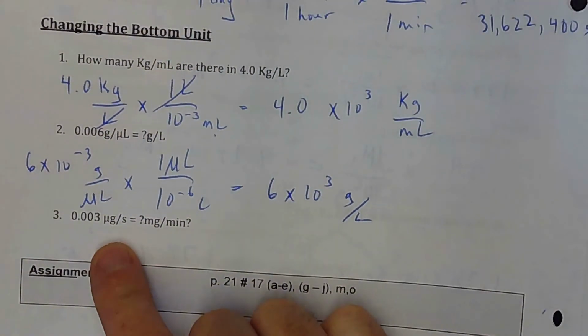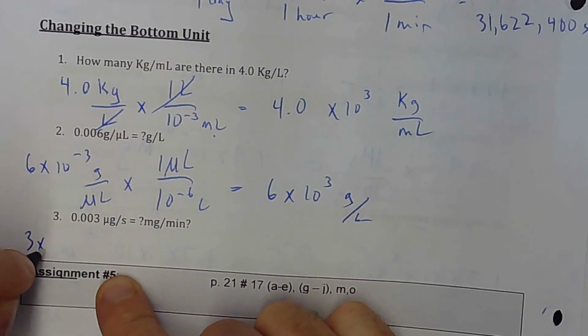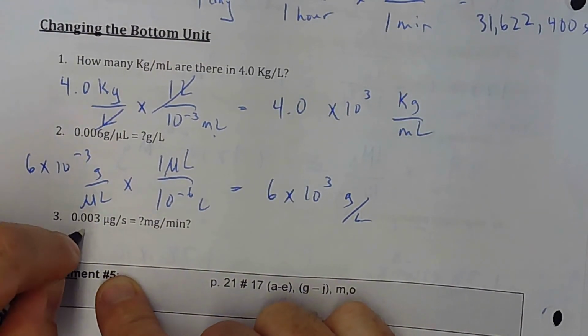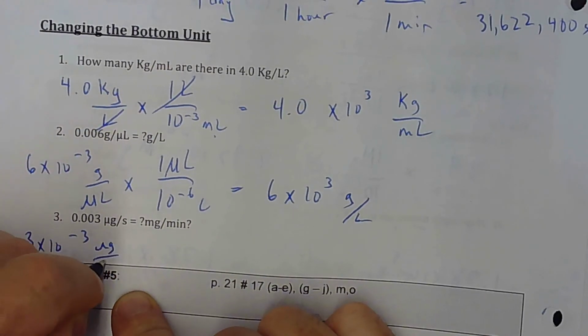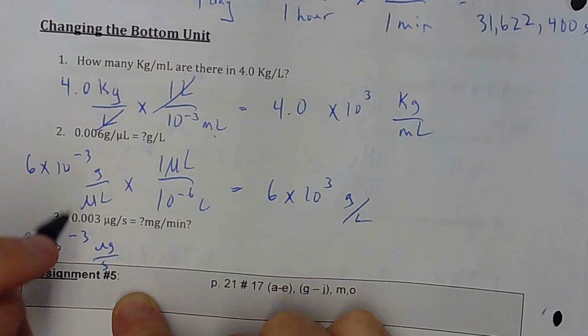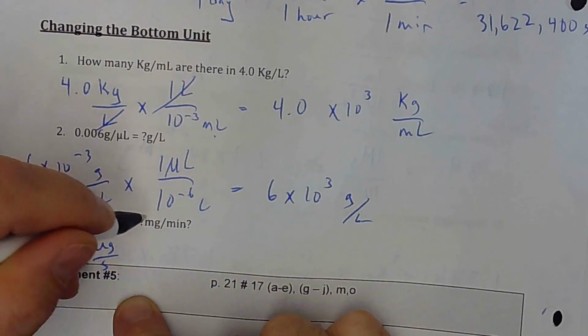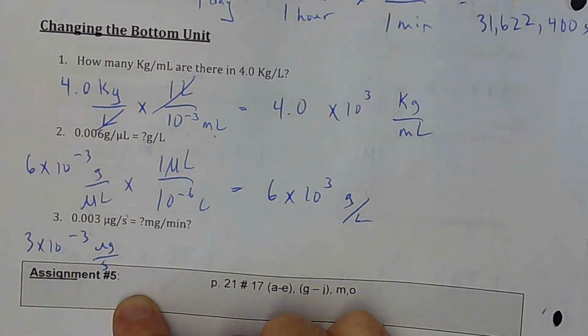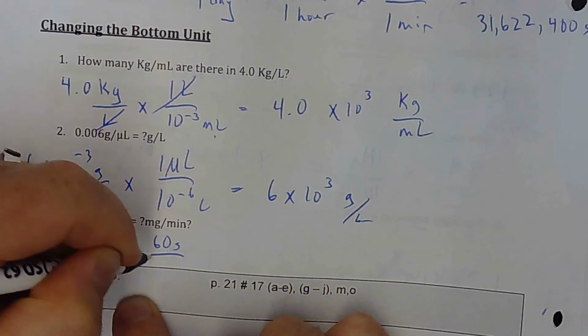All right, last one. We're going to change both of them, so a little bit more difficult. So this is going to be 3 times 10 to the negative 3 micrograms per second. All right, so I want to change seconds to minutes, and then micrograms to grams, and then grams to milligrams. So I'm going to do the first one. So seconds to minutes, so 60 seconds in 1 minute.